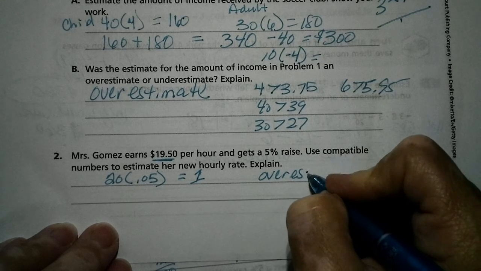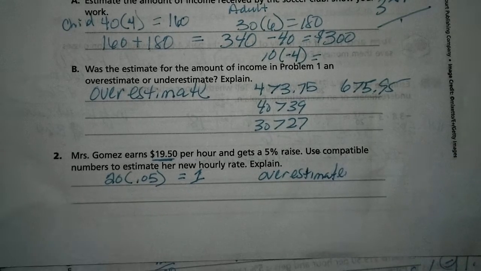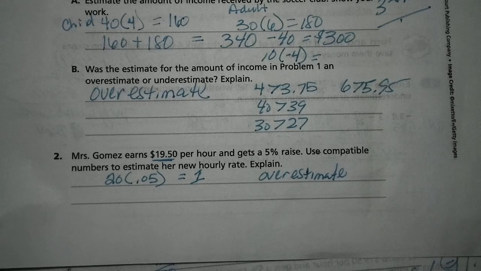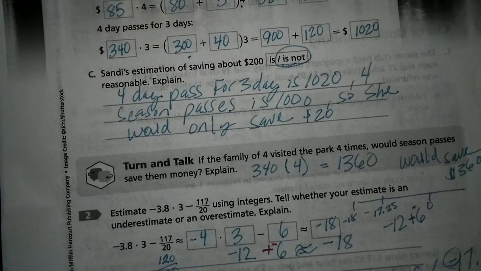That's a little sad. Only a $1 raise. I know. Well, then we're gonna have McDonald's. It's an overestimate. Okay. Well, most small businesses do keep their money.